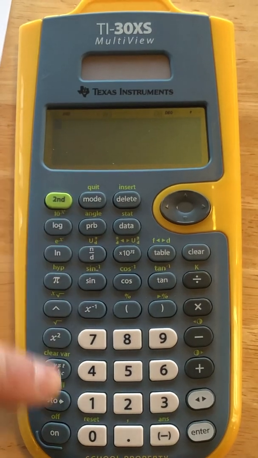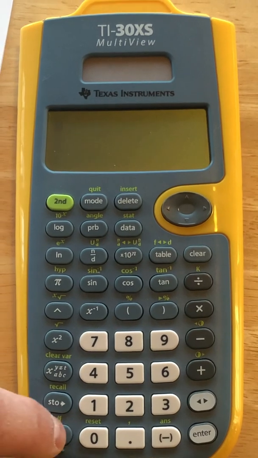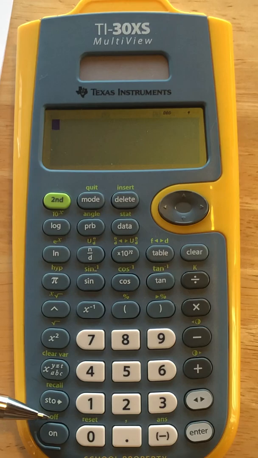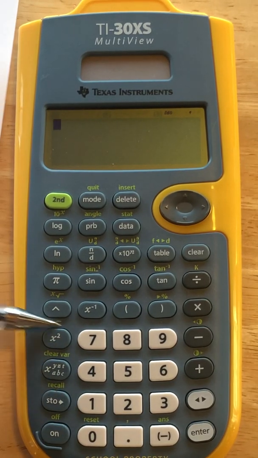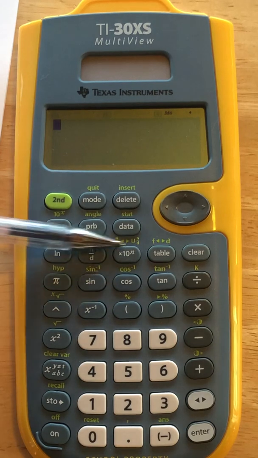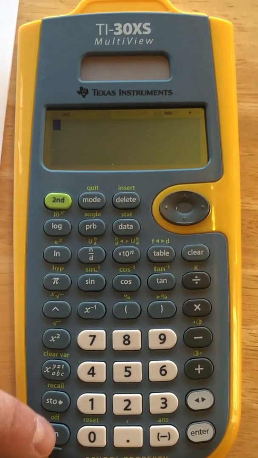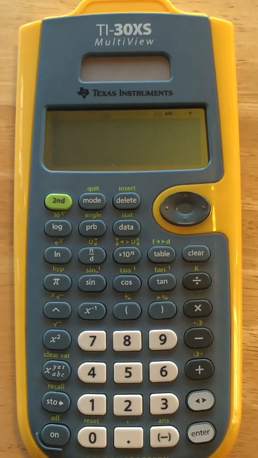First, let me turn it off. If you want to turn your calculator on, there's an on button down here. And if you want to turn it off, there's a little off right there. Anytime you want the green things that are above here, see all those greens? You have to push the green button first. So I push that, and then off, because then it'll give me the off. But I want on, because I have to use it.